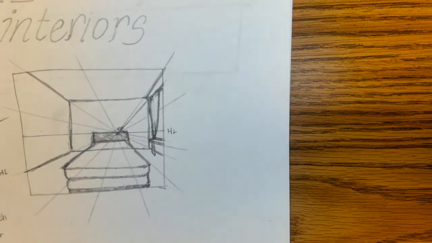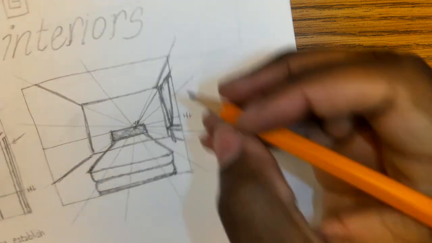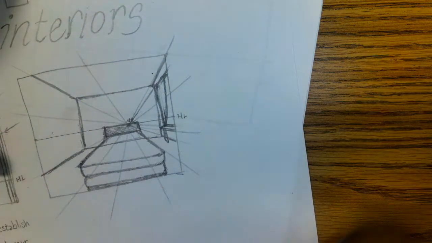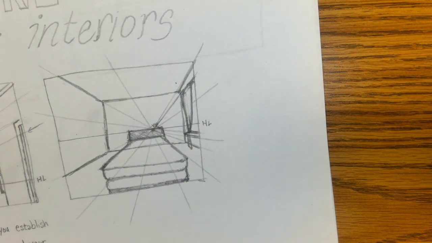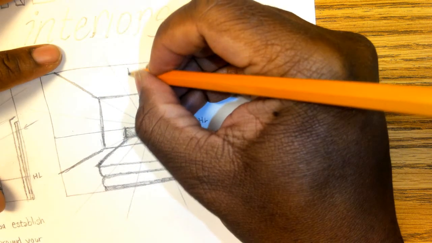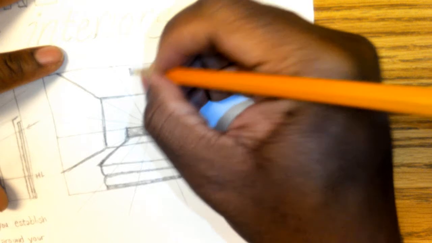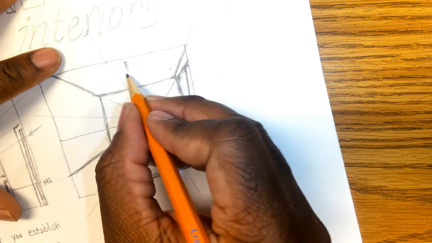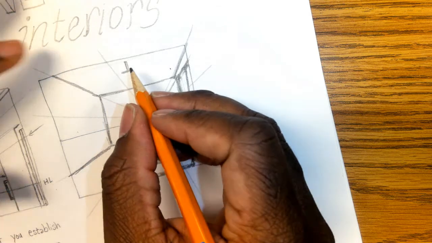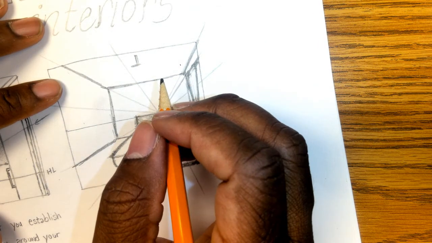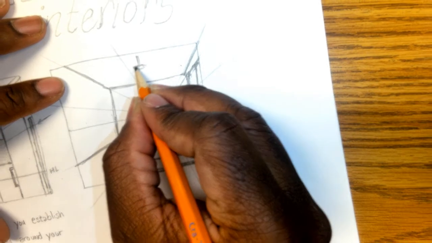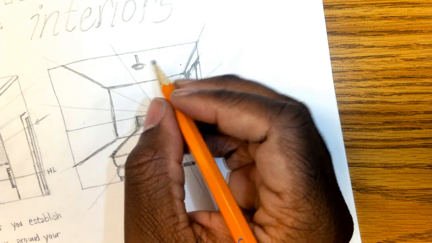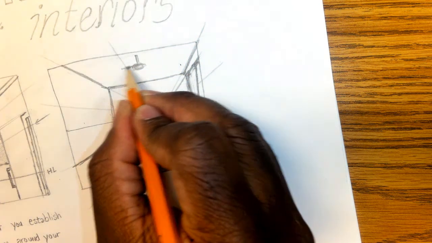Now, what kind of light fixture do you have? Ceiling fan, right? Thank you for that. So in this case, the ceiling fan can't be in the ceiling, right? It has to be attached to it, but not in it. So we're going to use a vertical line. Now, because the ceiling fan is above the horizon line, should I see the top of the ceiling fan or the bottom? The bottom. It's very clear.